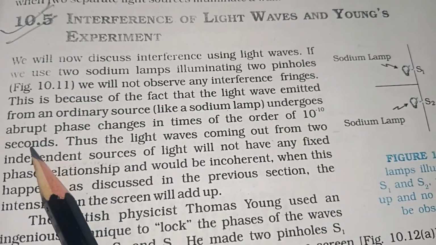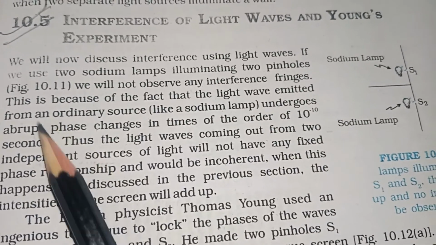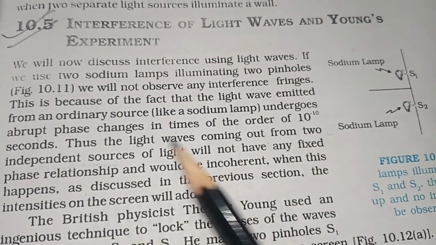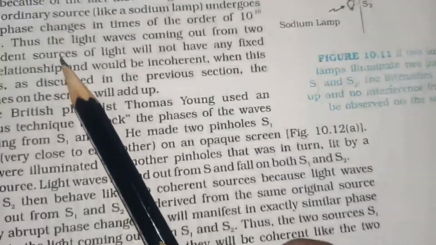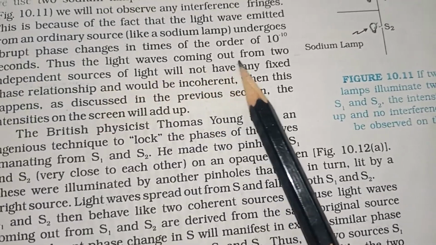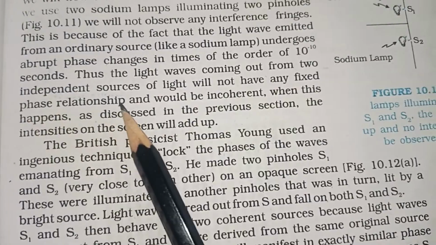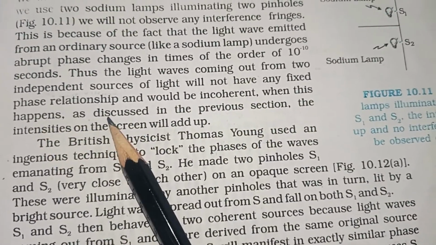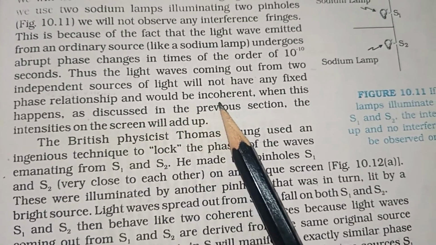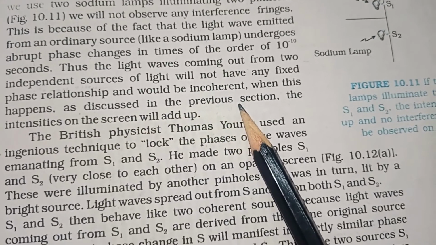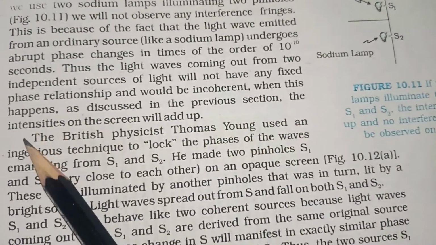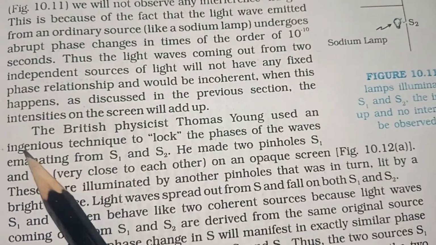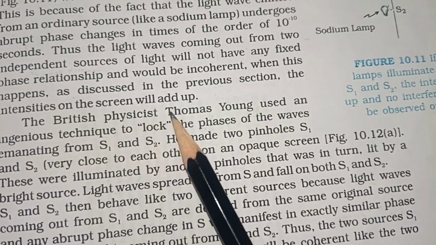undergoes abrupt phase changes in a time of the order of 10 to the power minus 10 seconds. Thus, the light waves coming out from two independent sources of light will not have any fixed phase relationship and would be incoherent. So when this happens, as discussed in the previous section, the intensities on the screen will add up.